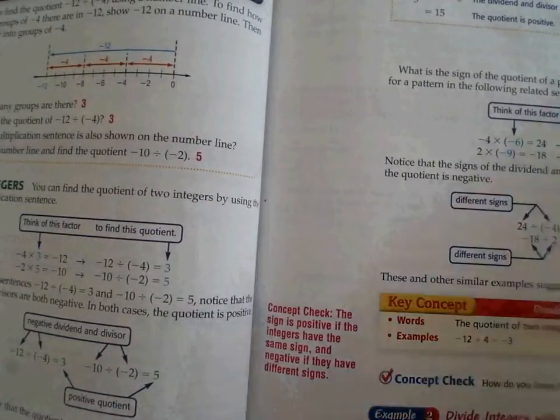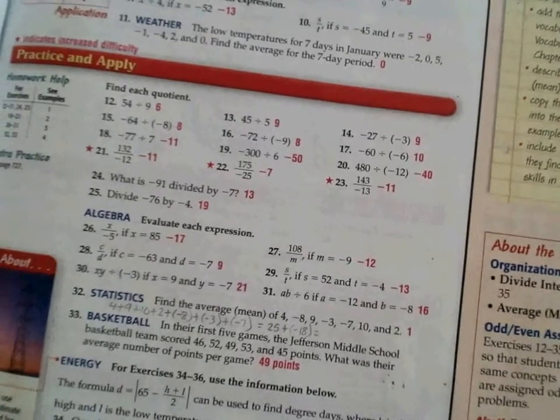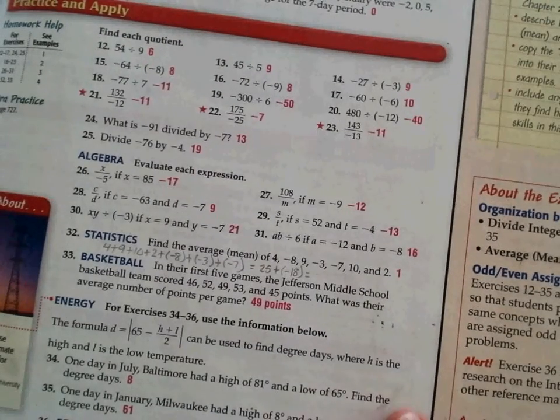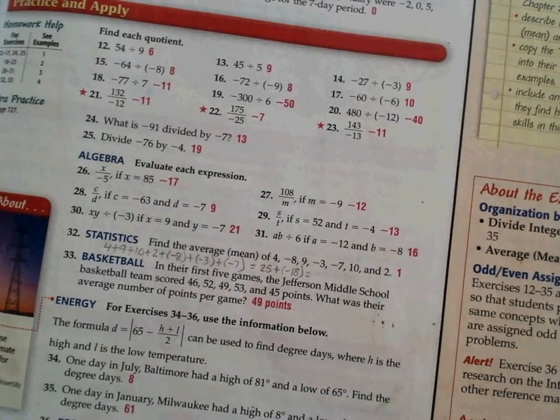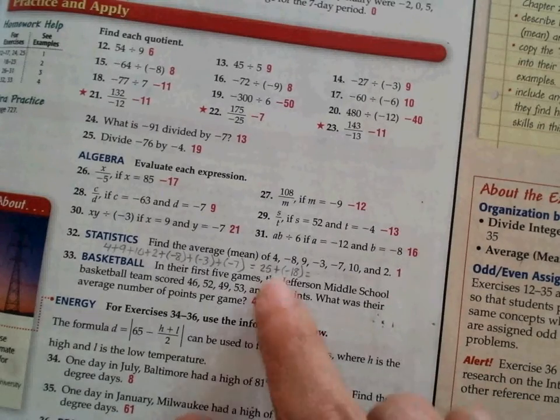Let's take a look at one more problem. Alright. This one's another two-step problem here. So, talking about finding the average or the mean. Some of you may remember the average and mean is talking about adding up all the digits and then dividing by how many you have.